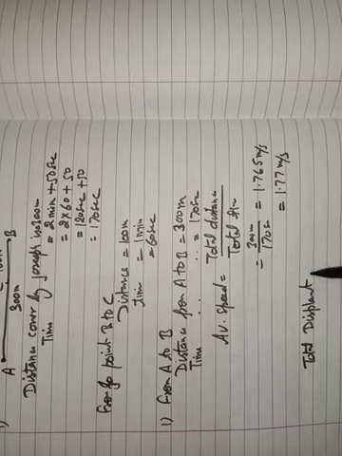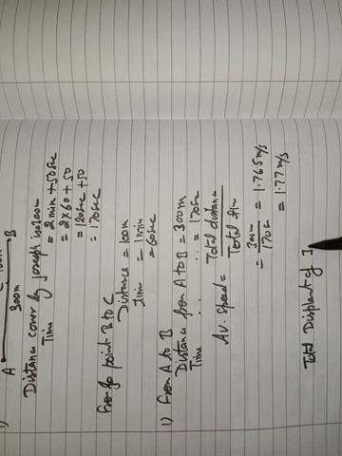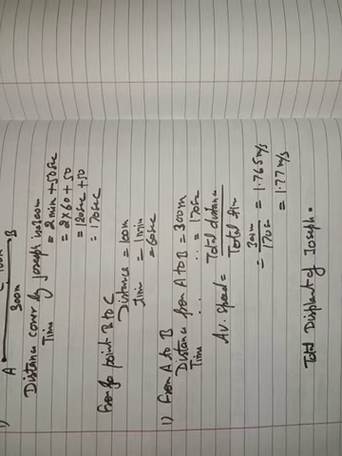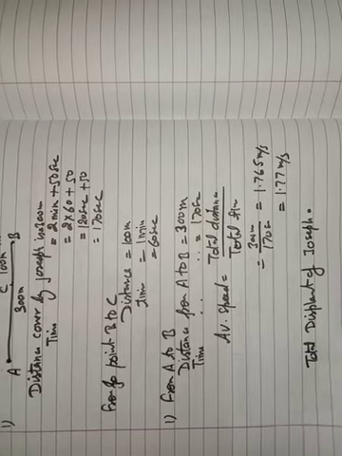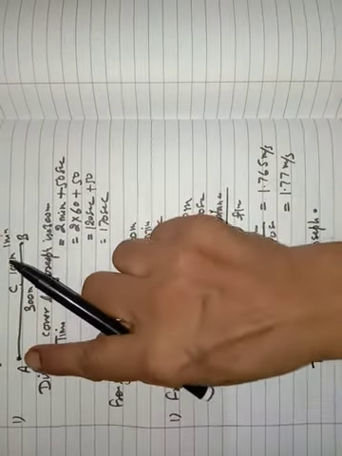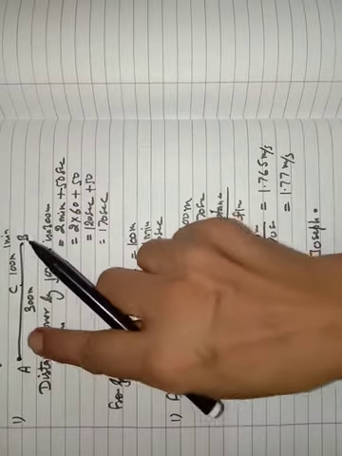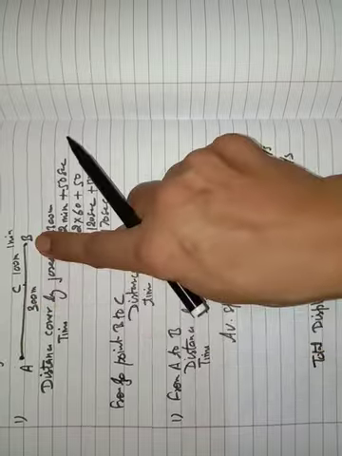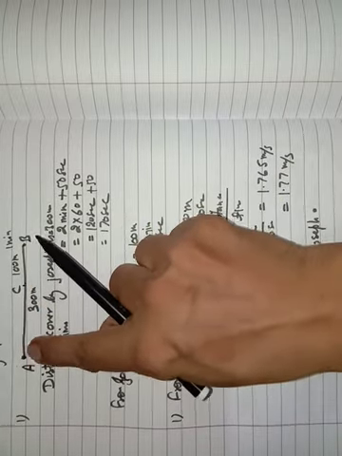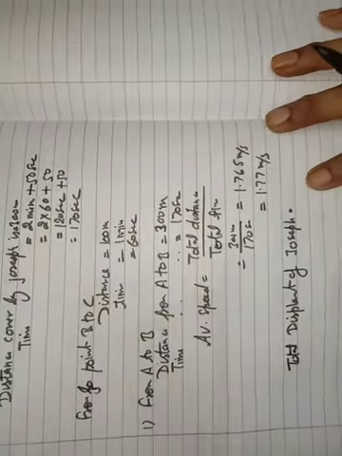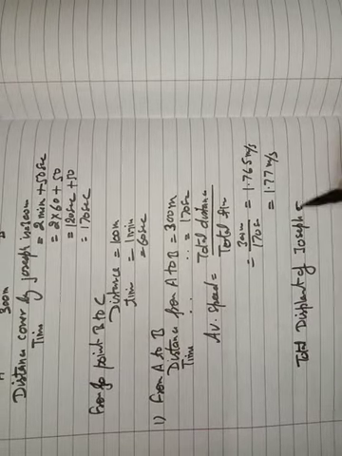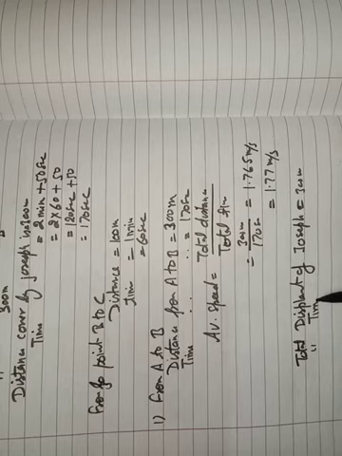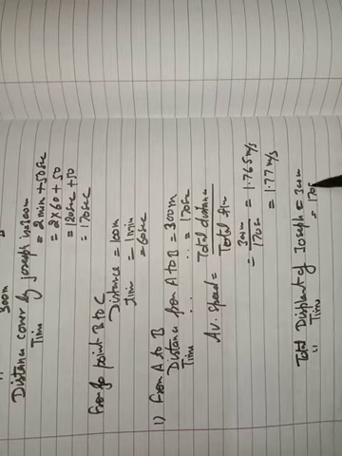We know that displacement is the shortest distance between the initial and the final position of the body, the shortest distance between A and B. Since it is a straight path, the shortest distance between A and B is also 300 meter. So the total displacement of Joseph is equal to 300 meter, and the total time taken to cover this distance is equal to 170 seconds.